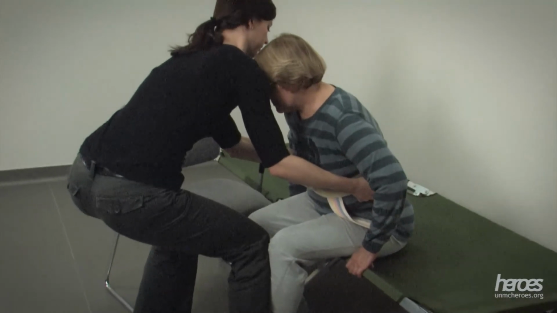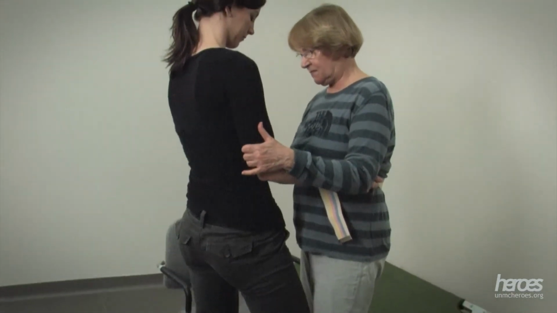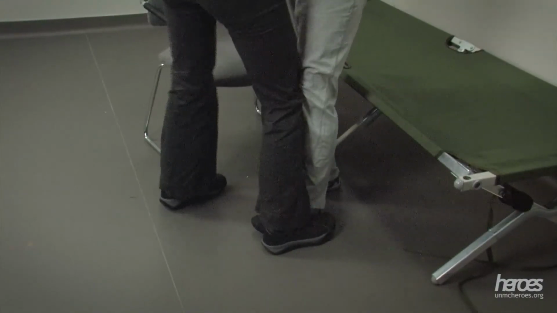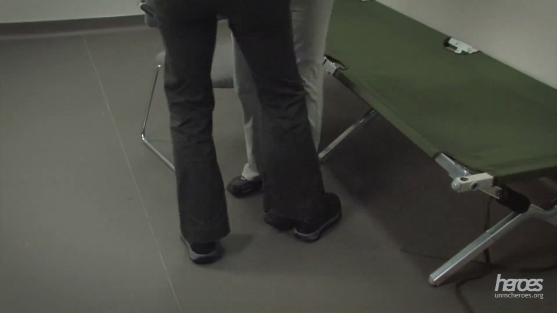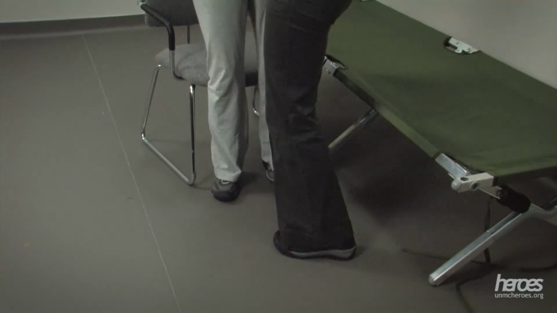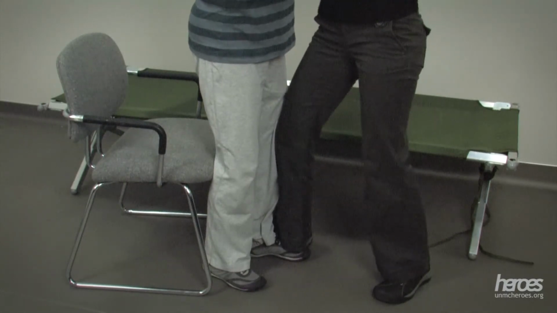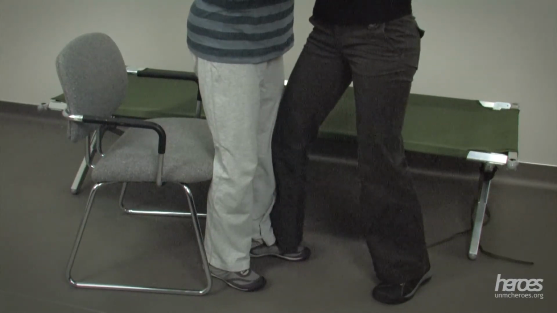Once the individual is standing, have them place their hands around your arms just above the elbows for support. The individual then pivots or shuffles their feet toward the chair. As the individual pivots their feet toward the chair, you may need to keep the weaker leg supported by having your leg against their upper shin to keep the leg from buckling.